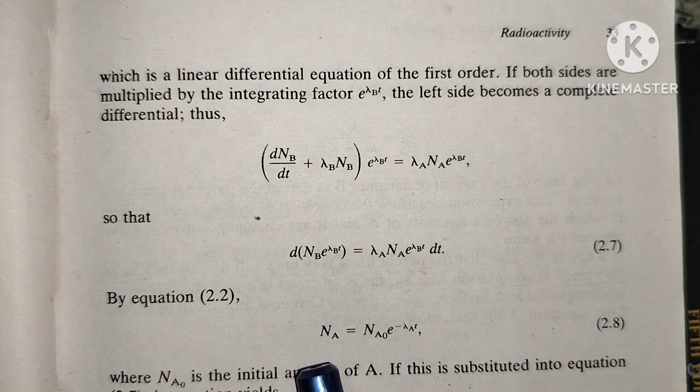So Na is the number of radioactive nuclides of type A, that is, the parent radioactive nuclide. Na is changing exponentially. This you know: Na equals Na0 into e^(-λA t). But how Nb is changing, we have to calculate.